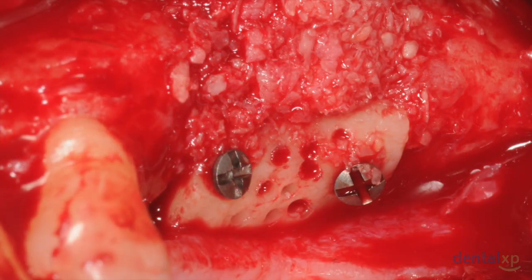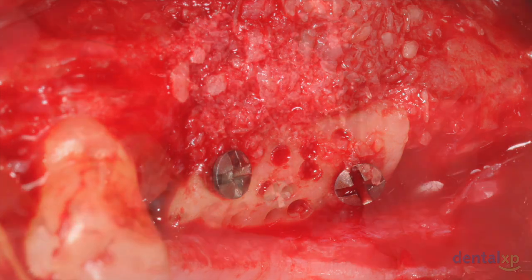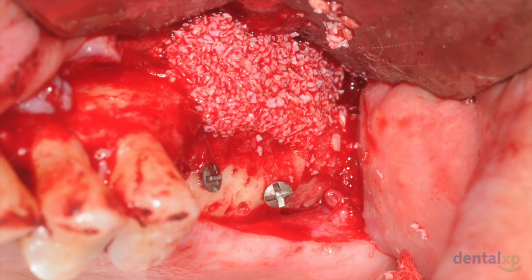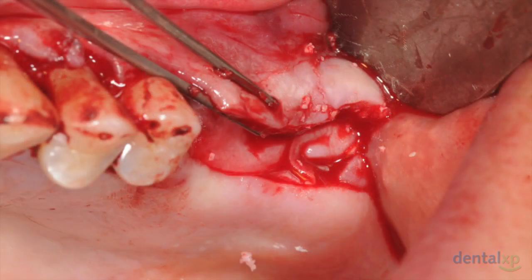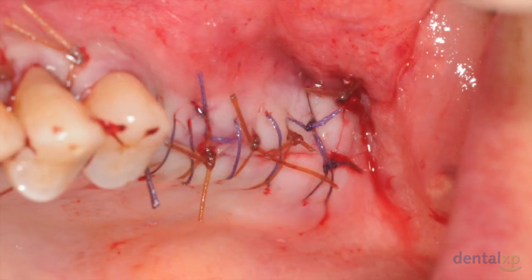We'll then place the particulate graft in the sinus and between the block shell and the ridge. And finally, layer some Bio-Oss superficially, which has less resorption and hence helps to preserve the buccal form. A resorbable membrane is then placed over the sinus and the ridge graft, and then we'll proceed with the flap repositioning and closure. Multiple horizontal mattress sutures and running sutures help to approximate the tissue.